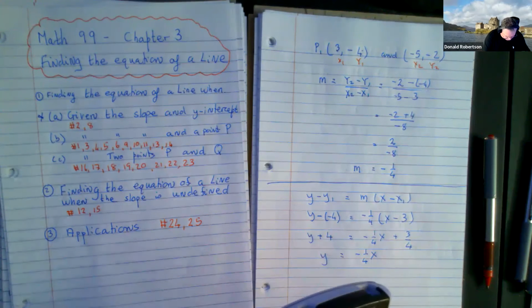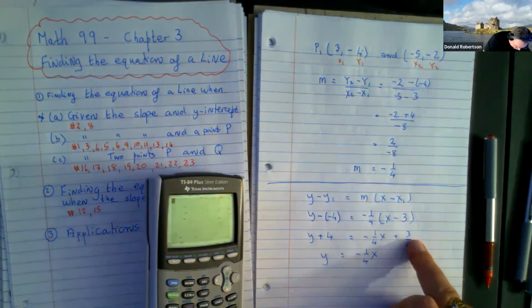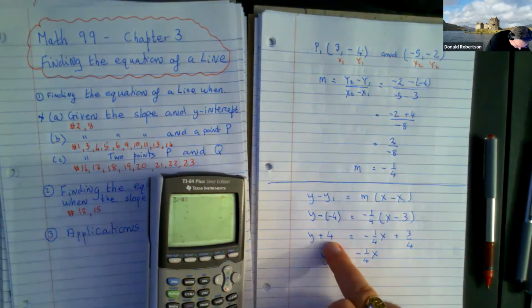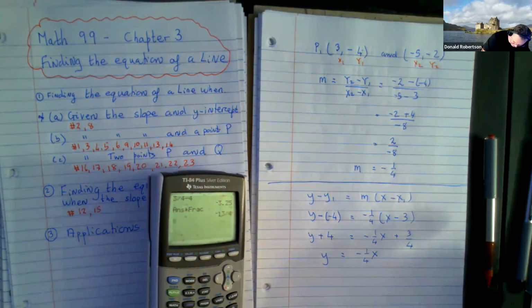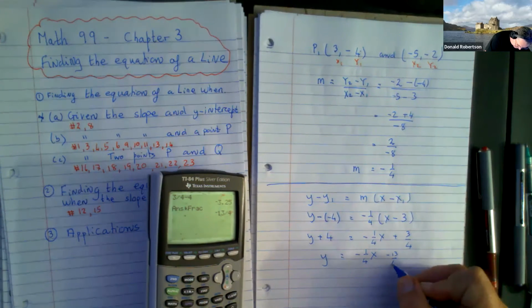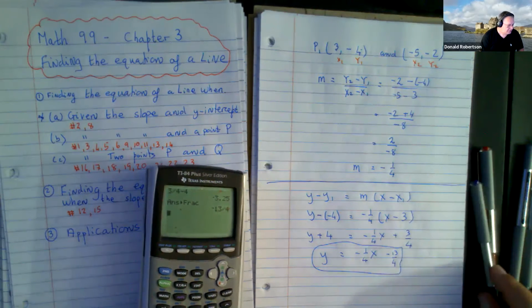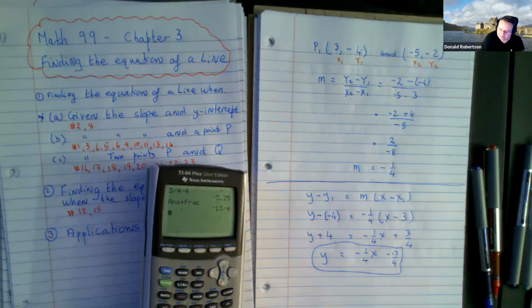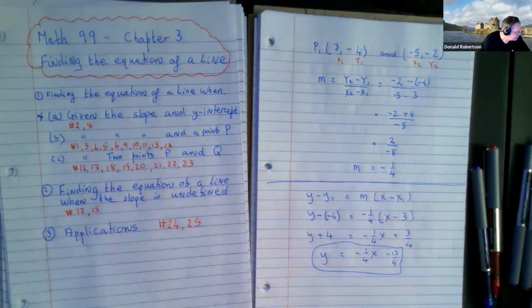And I don't want to go decimals or rounding off or anything like that. I want to get an exact fractional answer. So here we go. 3/4 take away 4. That's the answer as a decimal. I'm then going to go math, choice number 1, enter. And I get -13/4. And that is the equation of our line. -1/4 x, -13/4. Not the prettiest answer in the world, but it is the answer.